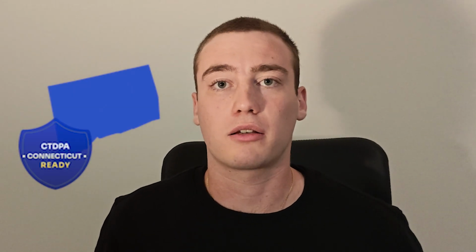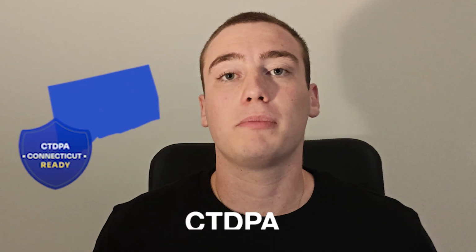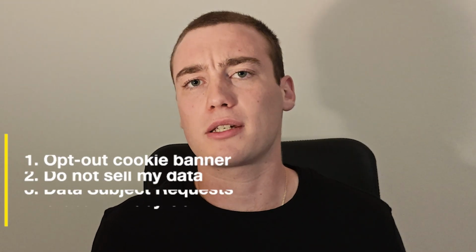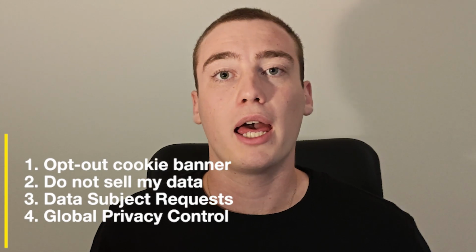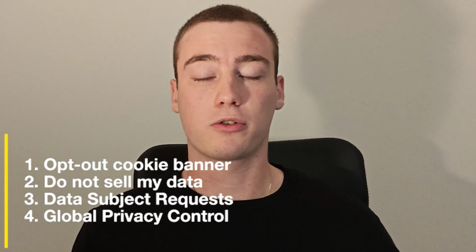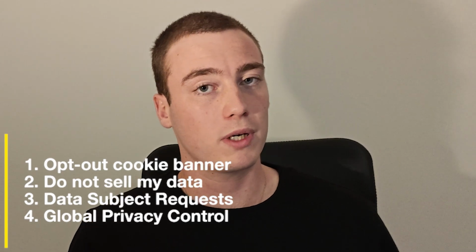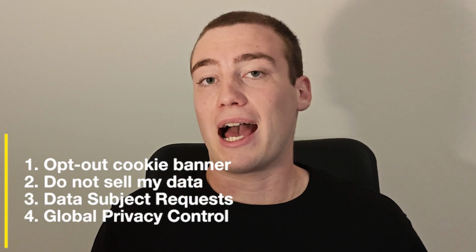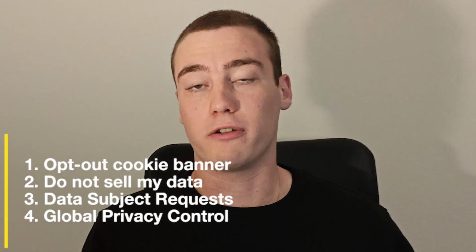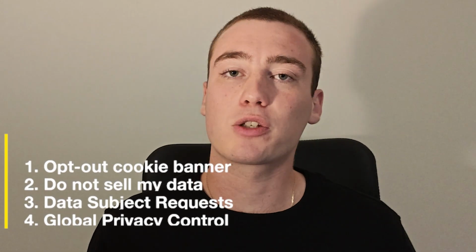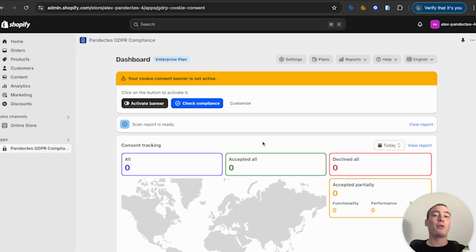Is your store selling to Connecticut? Well, then you need to comply with the CTDPA privacy regulation. It consists of having an opt-out cookie banner, a do not sell my data page where users can opt out of their data being sold, a data subject requests page where users can access, modify, or erase their data from your store, as well as support for global privacy control. So let me show you how to implement all of those in just a few minutes.